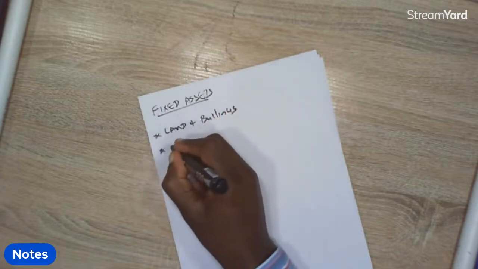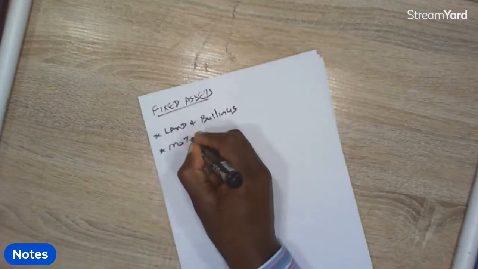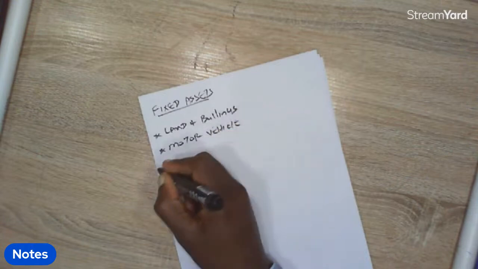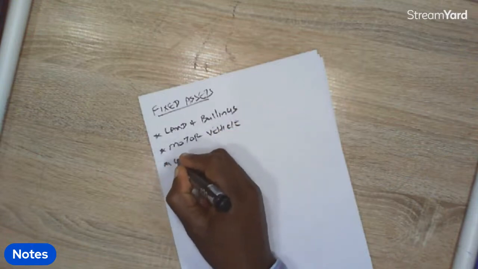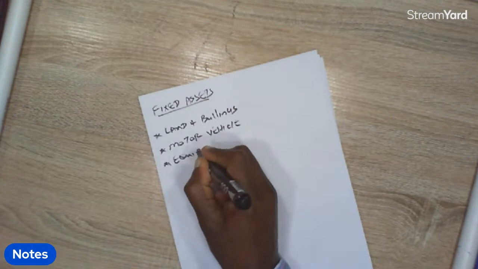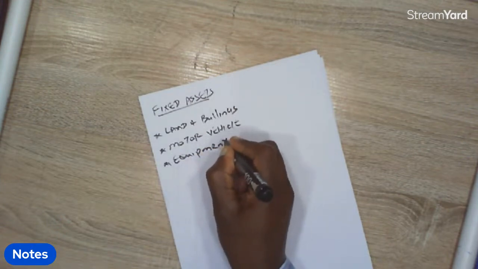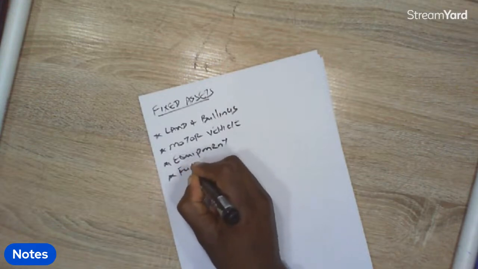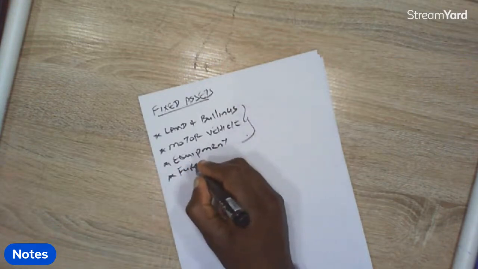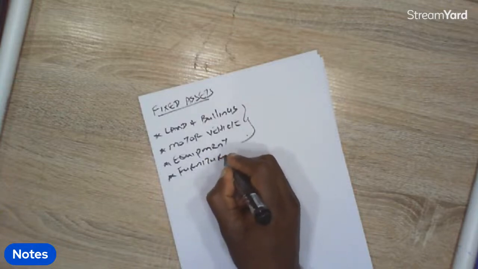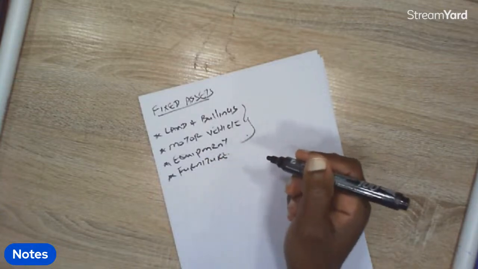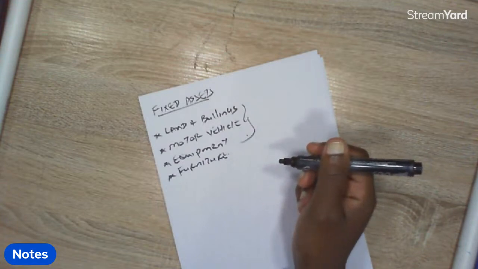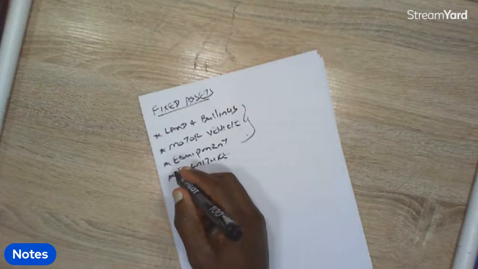It can be motor vehicles. It can be equipment. Sometimes it can also be furniture, but at high school we always focus on these three. So that is basically the example of the fixed assets that are not easily converted into cash.